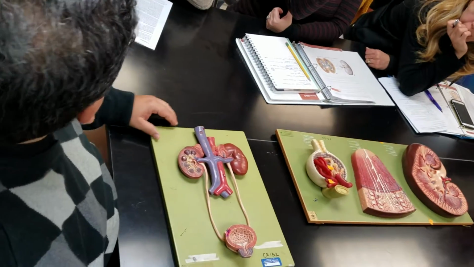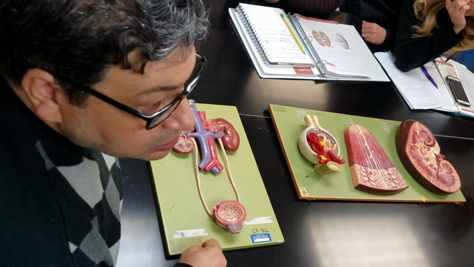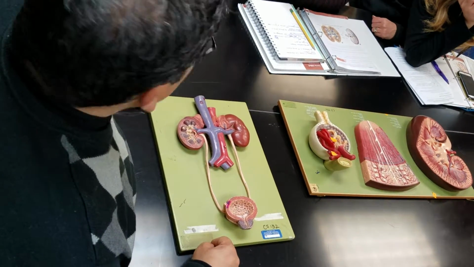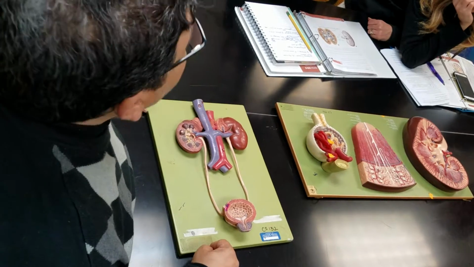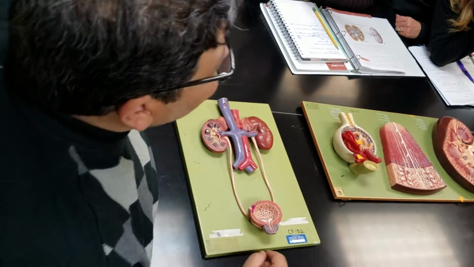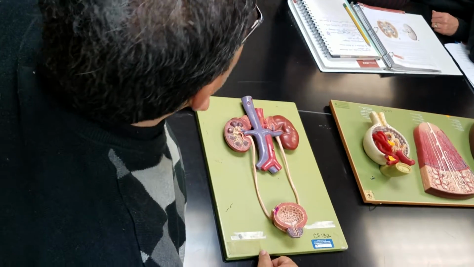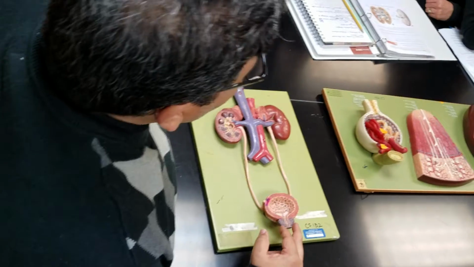I have a quick question. What do you think? Is this the male model or the female model? Female. Who said female? Raise your hand. Oh my God, all of you are wrong. This is the male, because you can see the prostate. Yeah, this is the prostate.